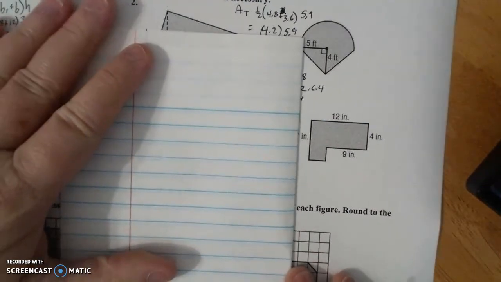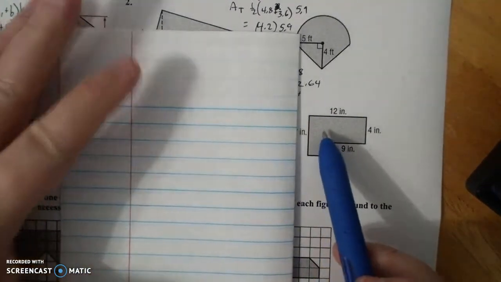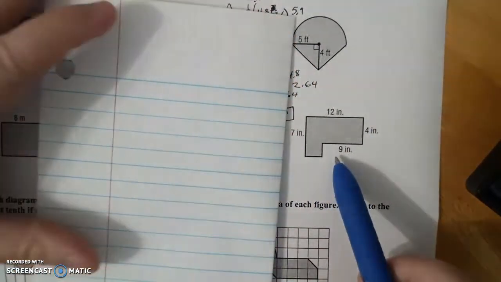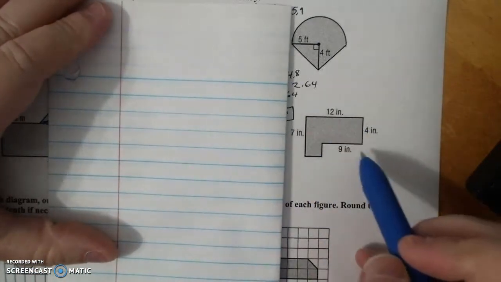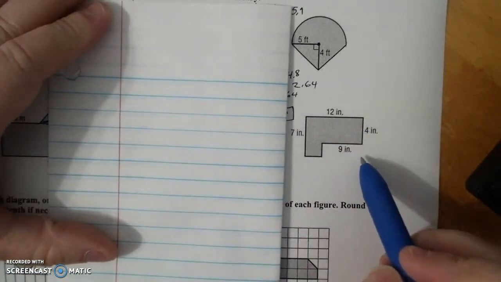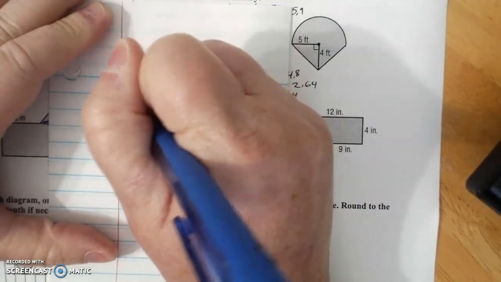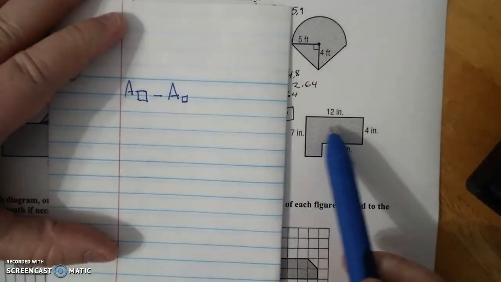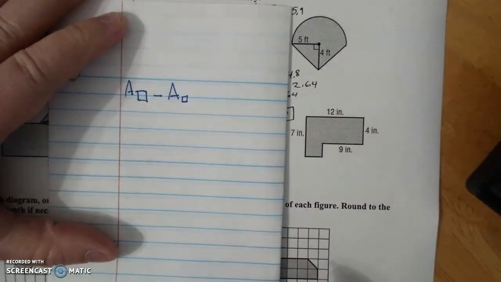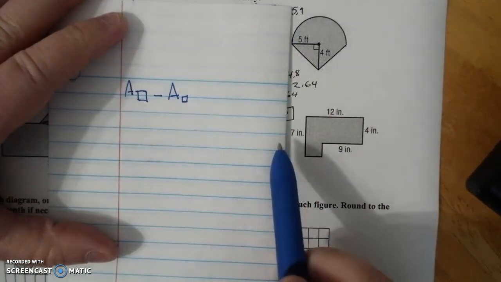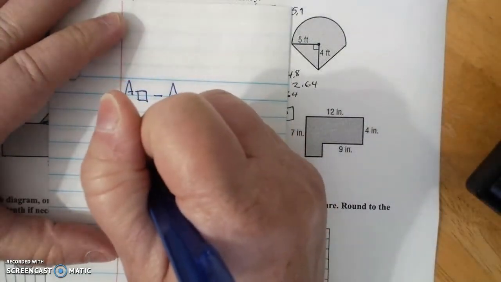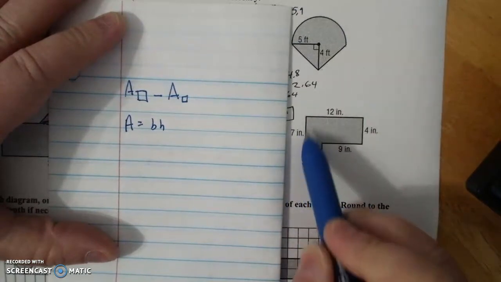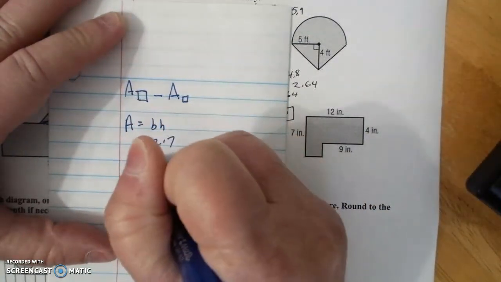So there are a lot of ways you can do it. This one, I prefer to do the whole thing and then chop off this piece. So I'm going to do the whole thing, and so I have the whole thing minus the little piece. You could also do this piece plus this piece, either way. Okay, so the big one is area equals base times height. And if I did this whole thing right here, it would be 12 times 7, which is 84.